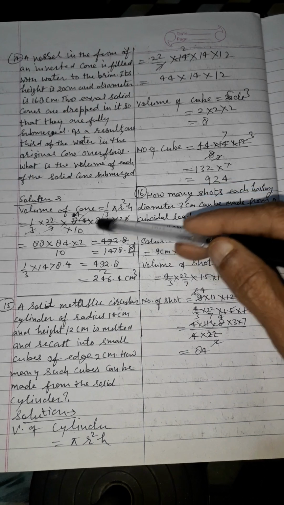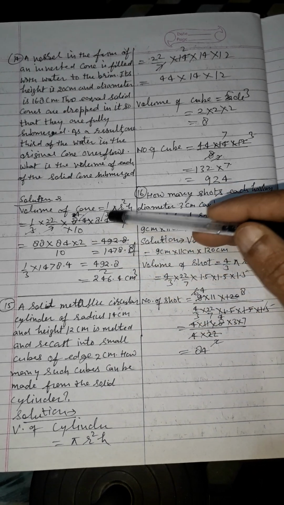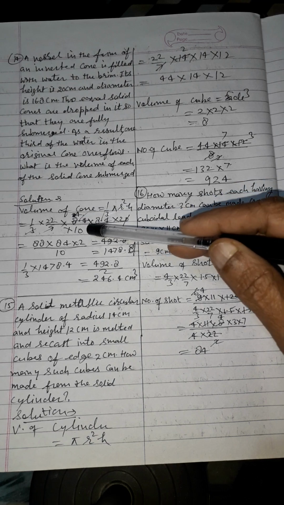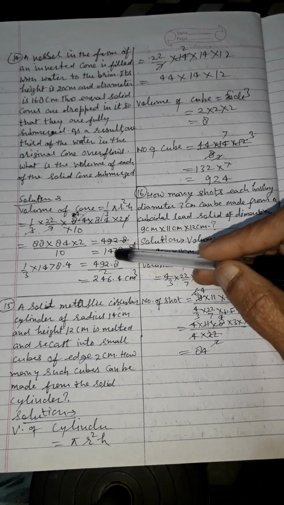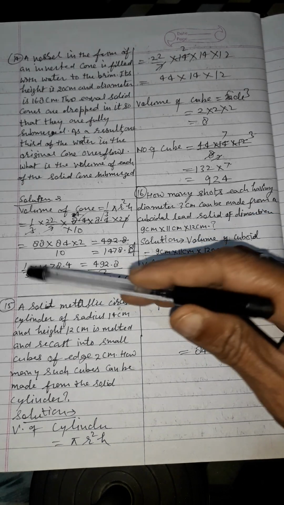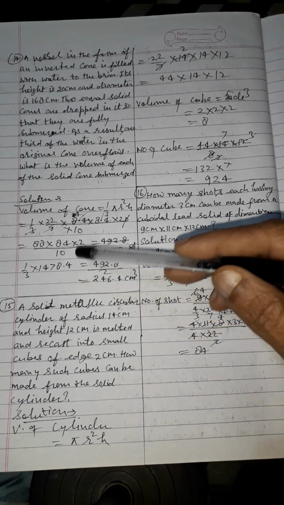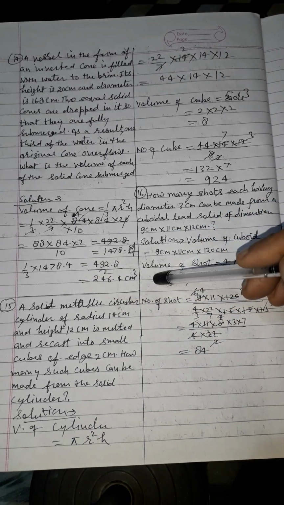Volume of the cone is 1 upon 3 pi r square h, 1 upon 3 into 22 upon 7 into 8.4 into 8.4 into 20. After calculation we get 1478.4, then 1 upon 3 into 1478.4 is equal to 246.4 cubic centimeter.